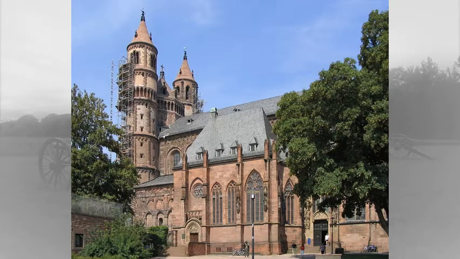Okay, so in 1122, important moment, the Concordat of Worms. Okay, this is a city. It's Worms. This is a city in Germany. The Concordat of Worms is signed.